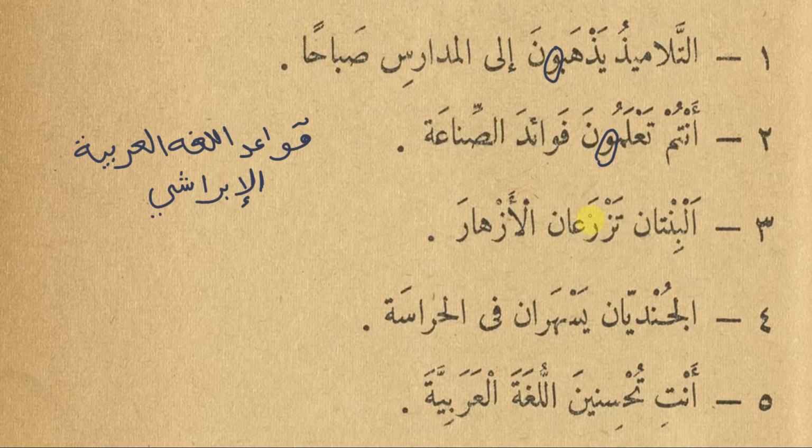البنتان تزرعان, second person or third person. This here is the third person for the two girls are planting flowers. So this is for the third person, but it can be used for the second person for the dual. So let me just mark the pronoun here.